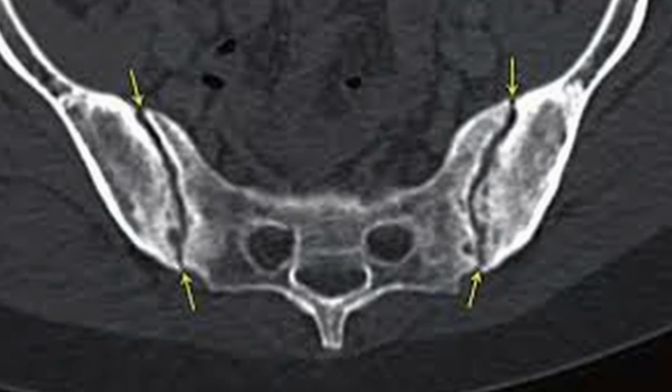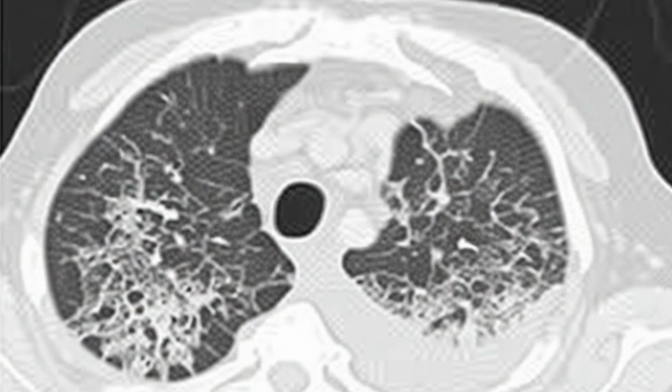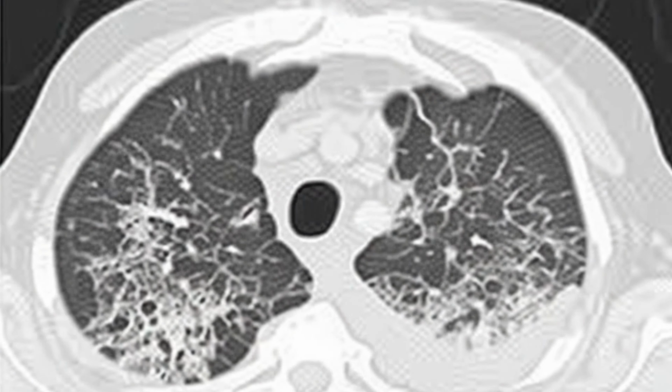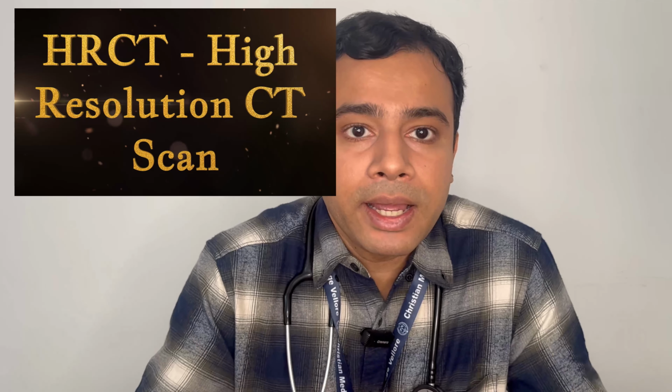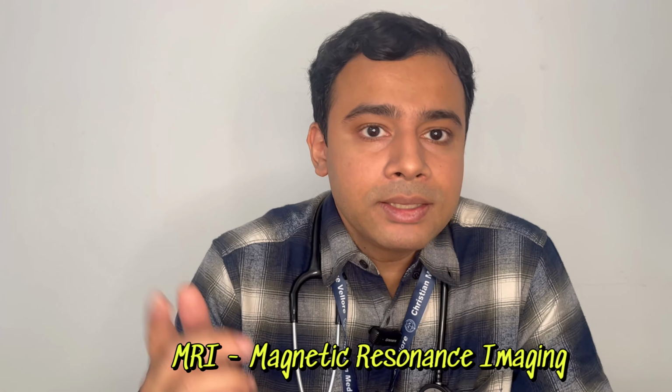Okay, so the next common imaging modality that we use is your CT scan. Okay, CT scan basically is the gold standard for detecting erosions in your bone. Okay, then we also use CT to look at the structural integrity of your bones. Okay, then we use CT scan to detect lung involvement, for example your interstitial lung disease. So here also we do use CT scan, mainly the HRCT, that is your high resolution CT scan, for detecting interstitial lung disease.